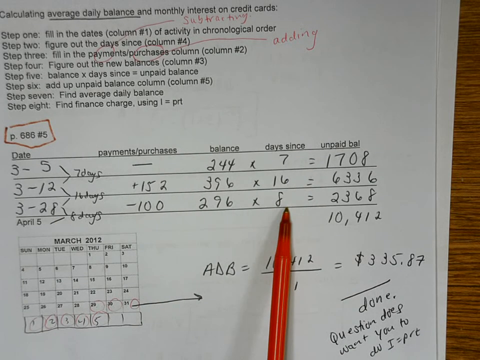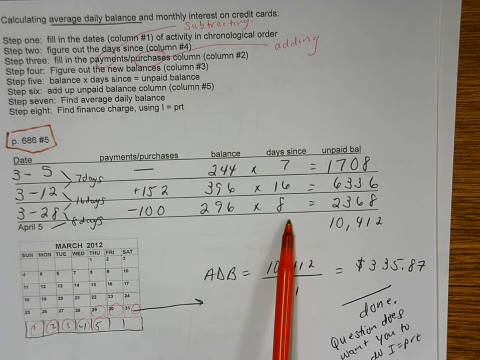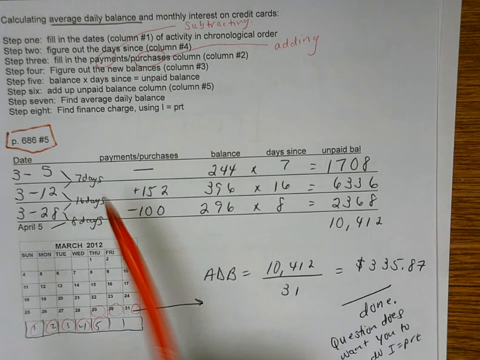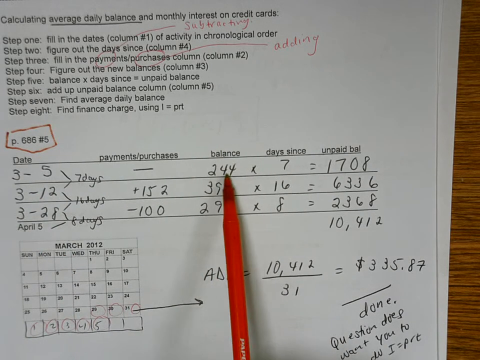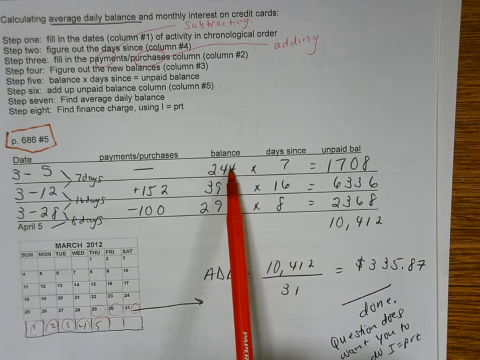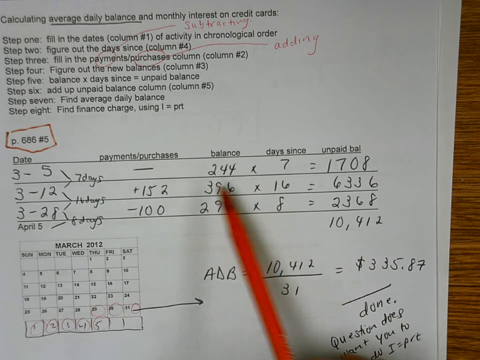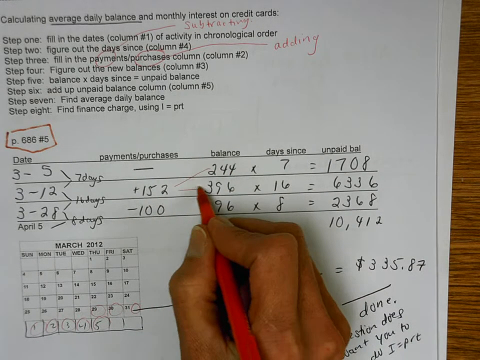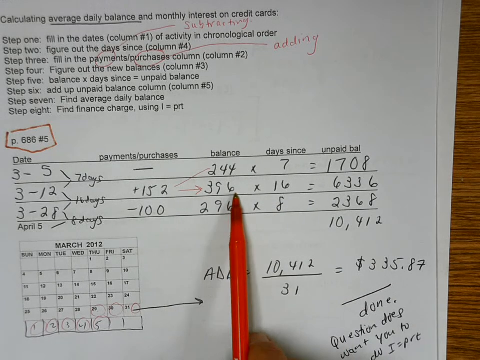So right now on your chart, you've got your dates, your payments, and this days since. Now step 4, figure out the new balance, which is column 3. In this problem, we started on the 5th with a balance of 244. That's where I got this value. To get this value, I go 244 plus 152, and that gives me 396.